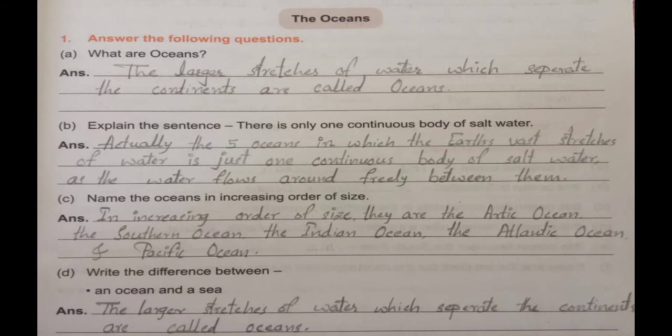Next, write down B1. The question is: explain the sentence, "There is only one continuous body of salt water." Write down the answer.